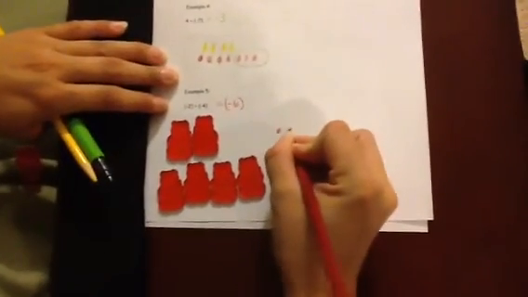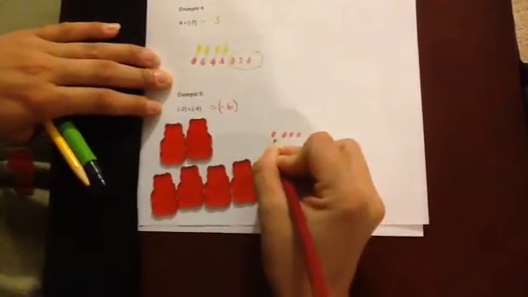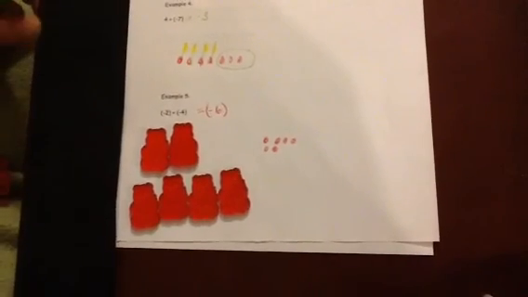So when I don't have opposite colors, I just simply add them together. There's no canceling. All right, it's your turn to go ahead and try this. You have bears. I want you to manipulate them and solve for the answer. Have a great day. Have fun.